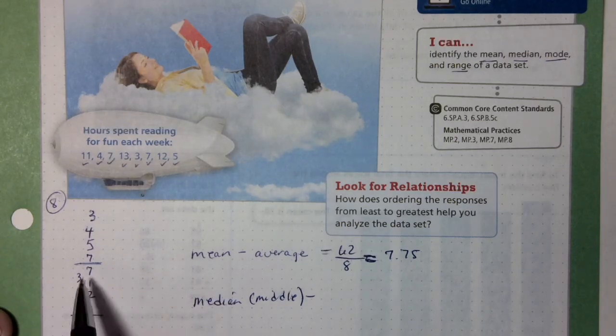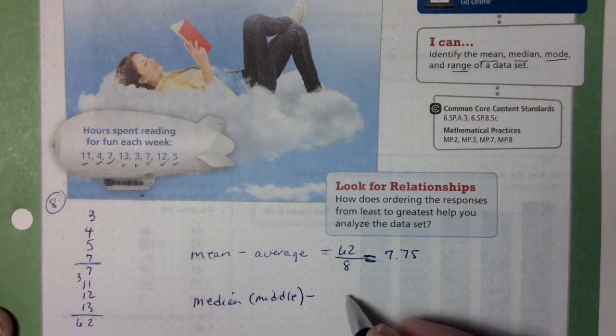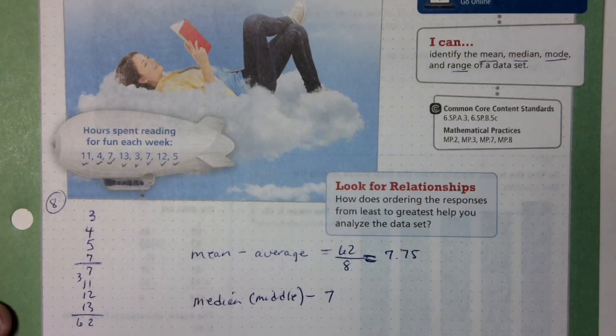So if they're the same number, that makes it real easy. The median is going to be 7. If they weren't the same number, if this was a 7 and this was a 10, then we would have to add 7 and 10 and take the average of those 2 numbers. But when it's the same number, that's just going to be your median. So median means middle. Mean means average.